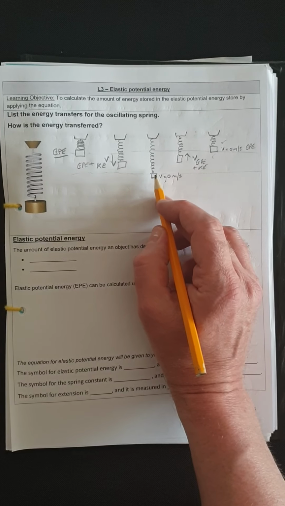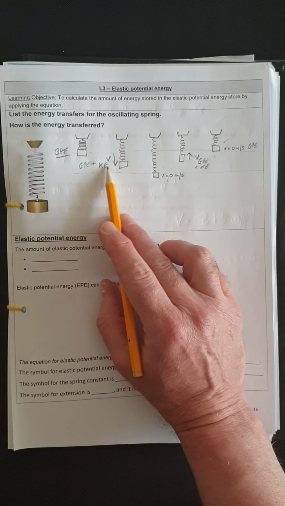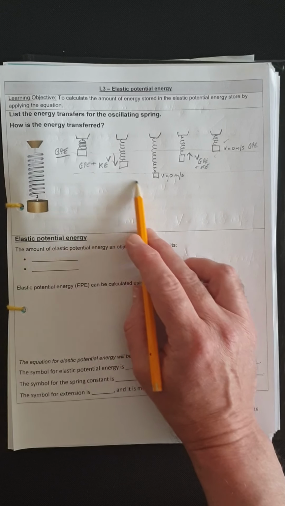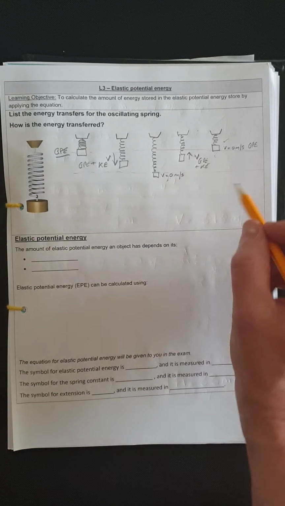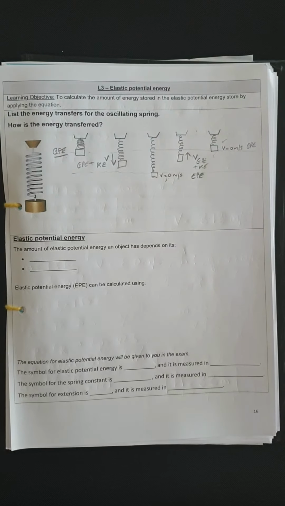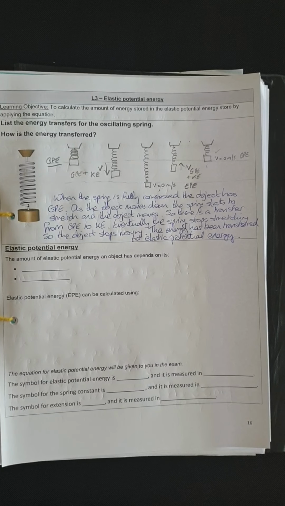Remember, energy cannot be created or destroyed. So the gravitational potential energy was being changed into kinetic energy because the object was moving. But eventually there is no kinetic energy and no gravitational potential energy. So this is where it has elastic potential energy. So we can write that in words.